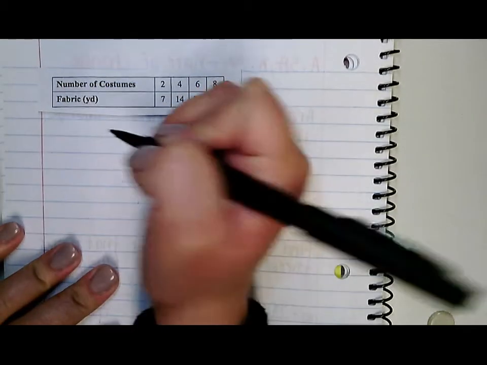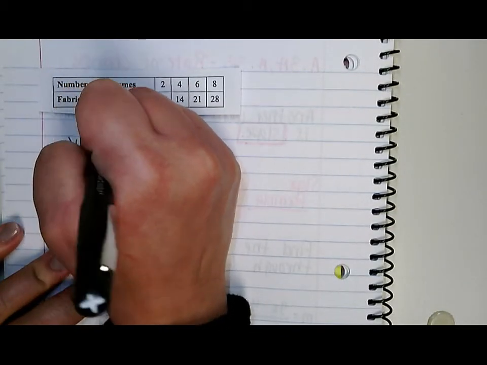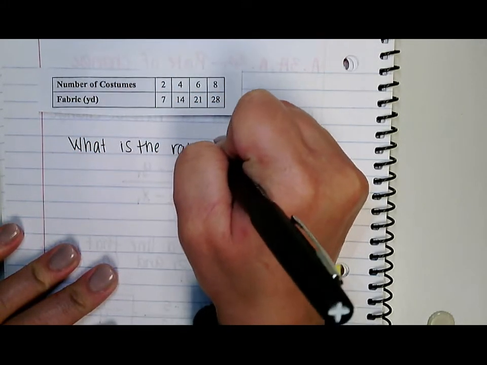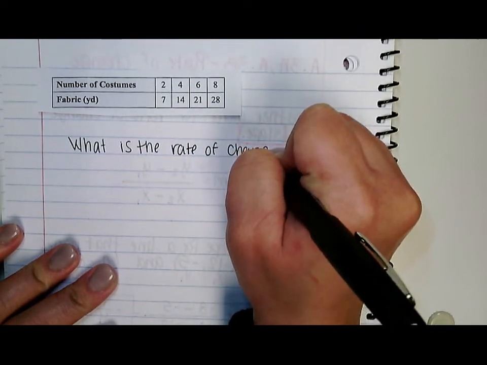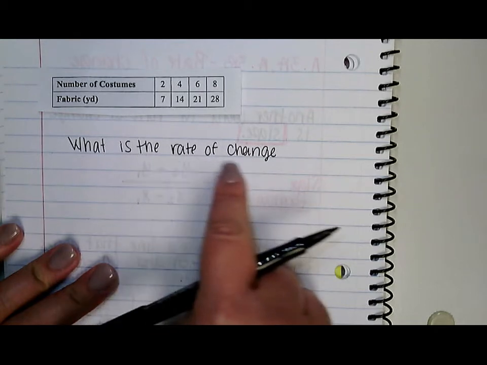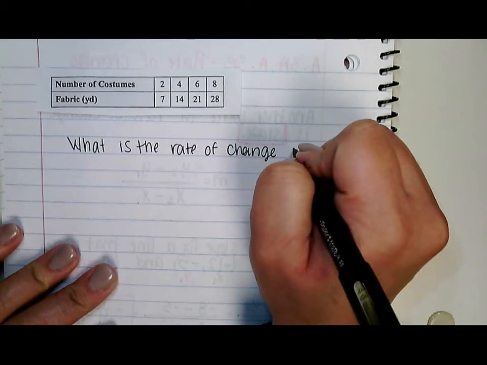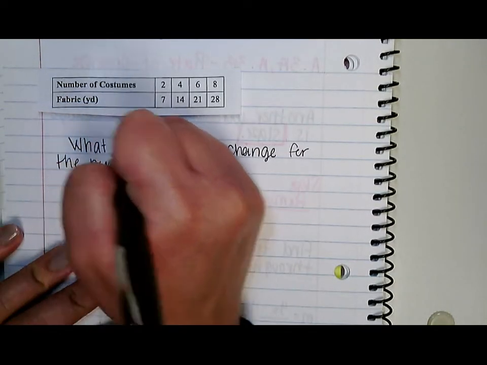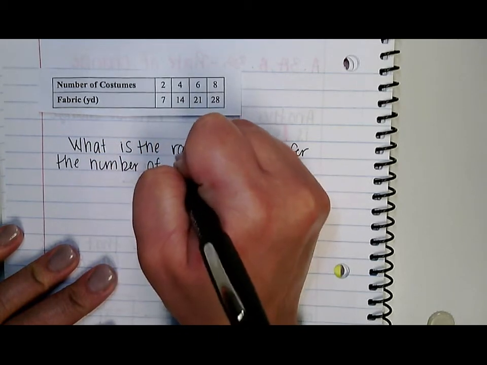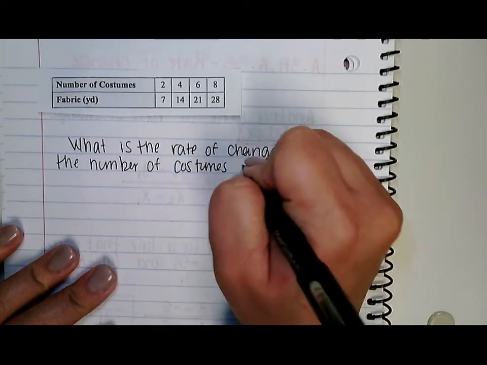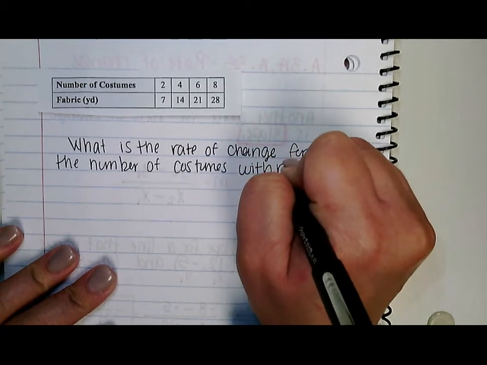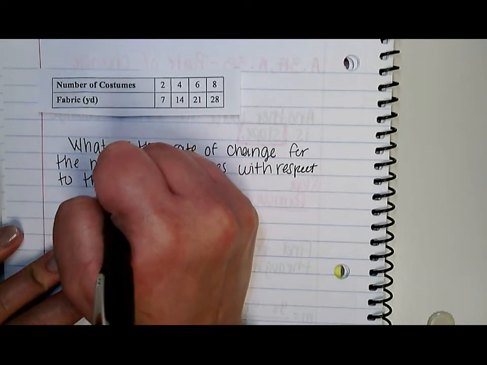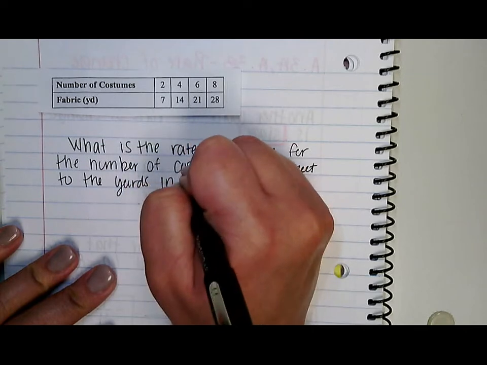Okay, so the question's going to be worded like, what is the rate of change? So it's like the new vocab words for today, rate of change, for the number of costumes with respect to the yards and fabric.